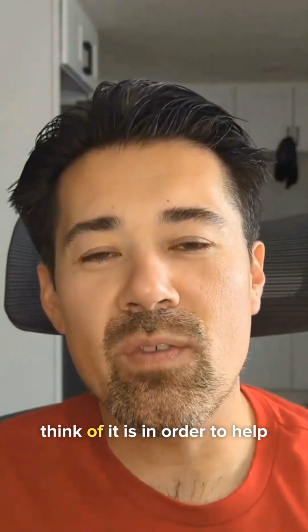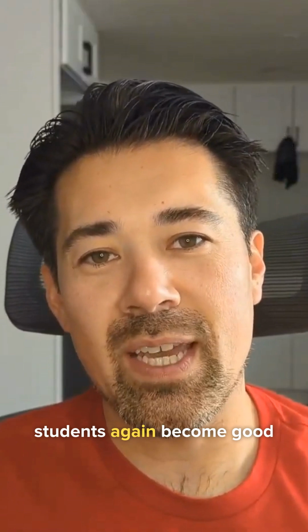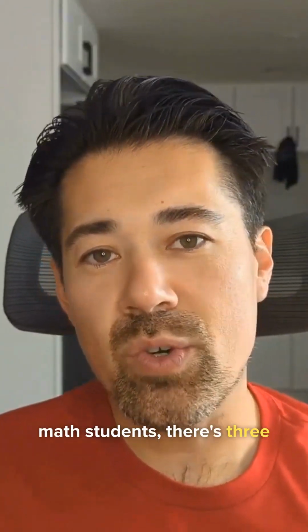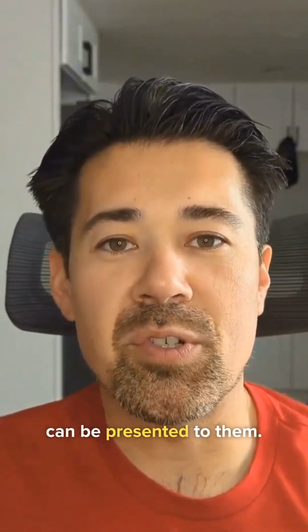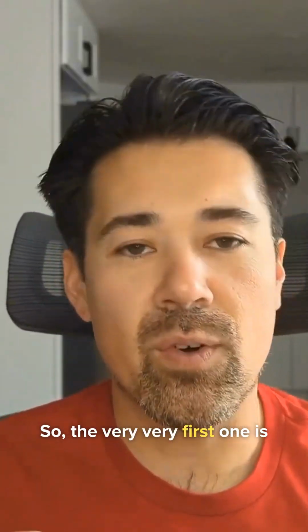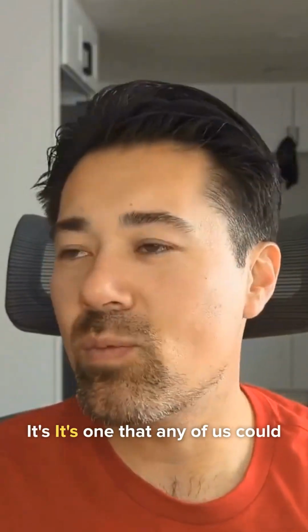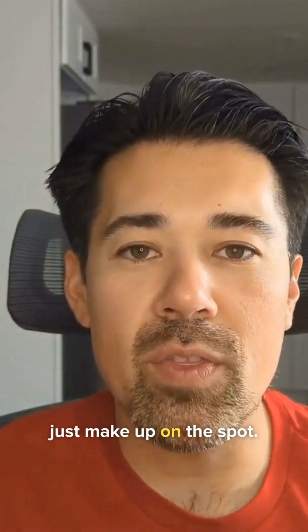So probably a good way to think of it, in order to help students again become good math students, is that there are three types of word problems that can be presented to them. The very first one is something that's called structure based. And this is probably the simplest one. It's one that any of us could just make up on the spot.